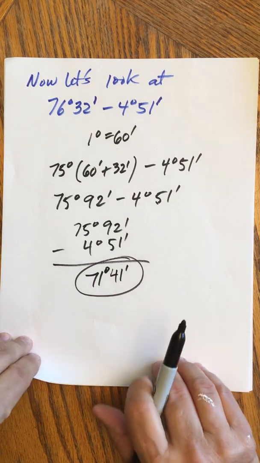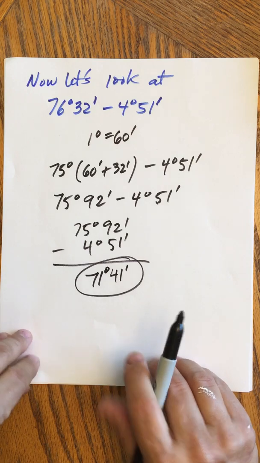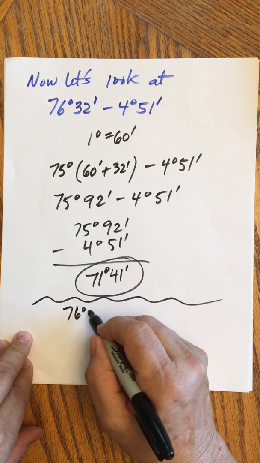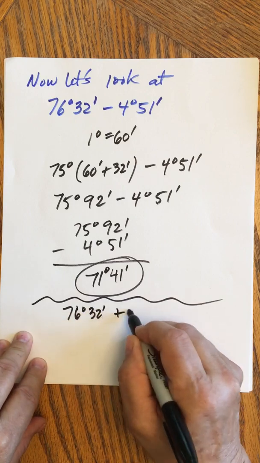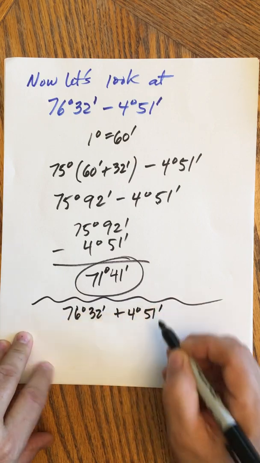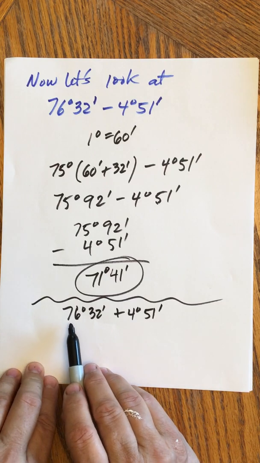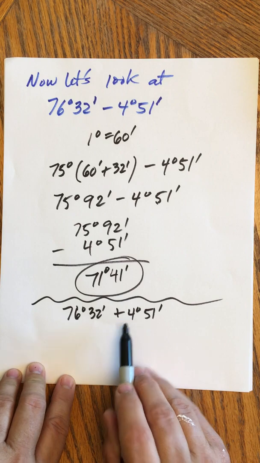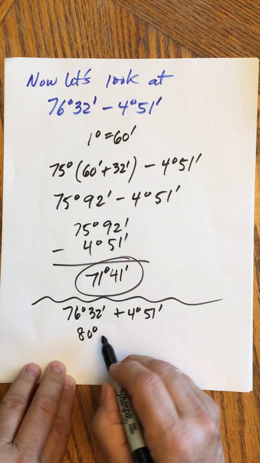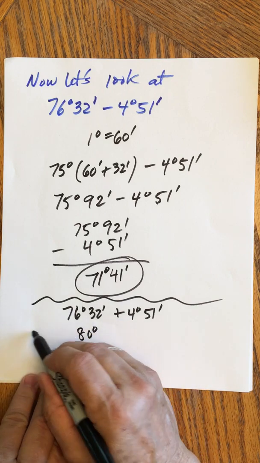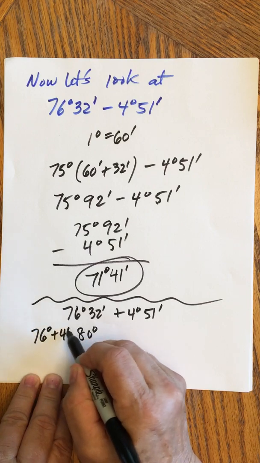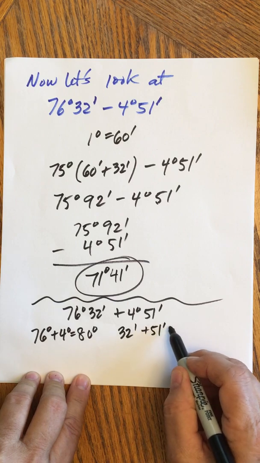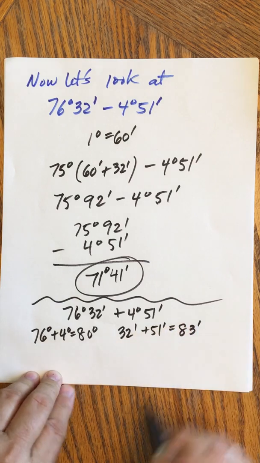Okay. Oh, and by the way, let me just mention, if this had been addition, like 76 degrees and 32 minutes plus 4 degrees and 51 minutes, what's going to happen is you're going to have the 76 plus the 4, right? That's going to give you 80. So that's 76 degrees plus 4 degrees equals 80 degrees. And then you have the 32 minutes plus the 51 minutes. That's going to give you 83 minutes.